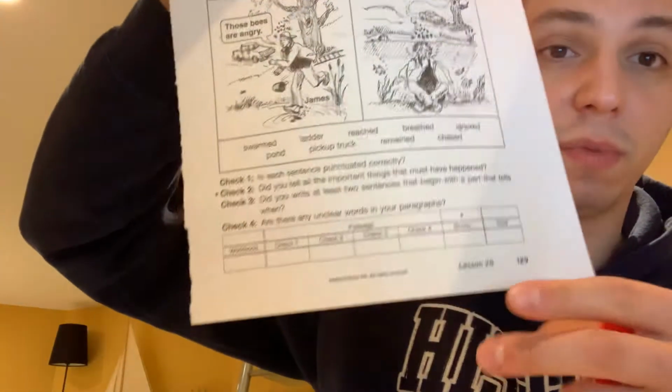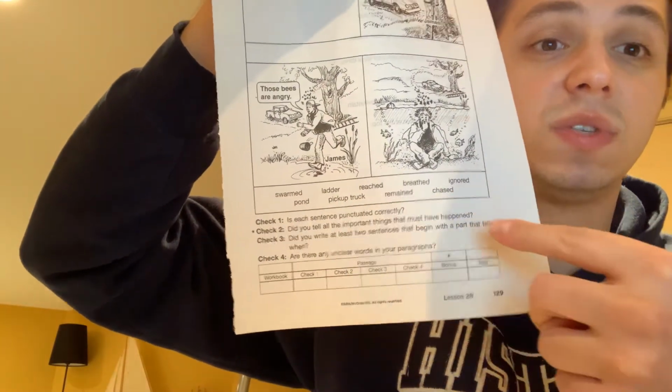We also have some keywords which are written on the bottom of your paragraph. We're going to use these to help us when we're writing. These words are swarmed, ladder, reached, breathed, ignored, pond, pickup truck, remained, and chased. Let's try to include as many of these keywords in our paragraphs as we can.